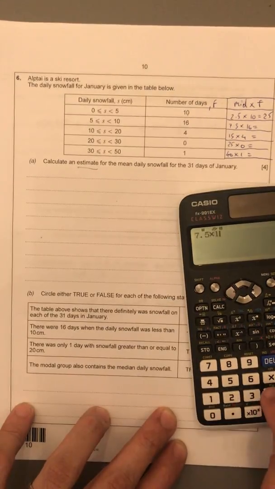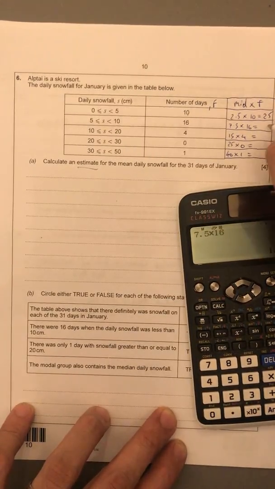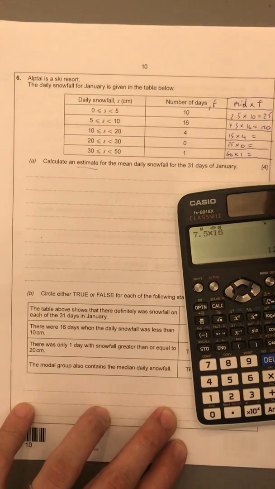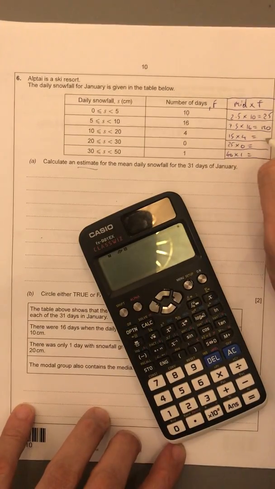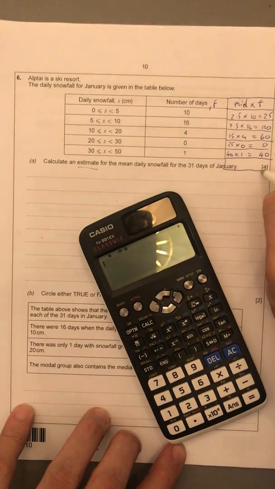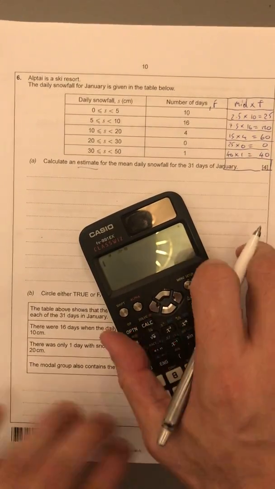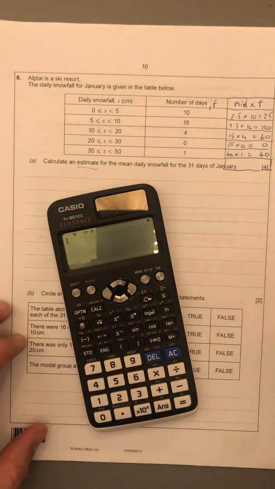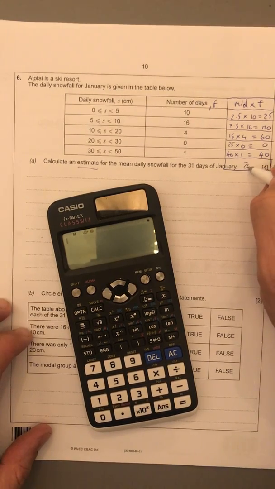7.5 times 16 gives me 120. 15 times 4 is 60. 25 times 0 is 0. 40 times 1 is 40. And then what I need to do is add those up to get the total amount of snowfall altogether. So 25 plus 120 is 145, that's 205, that's 245.